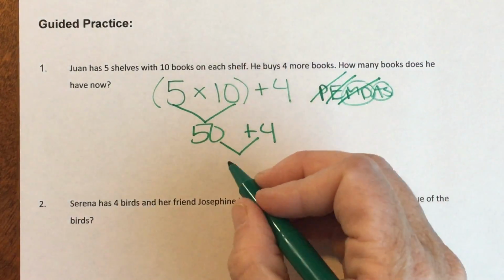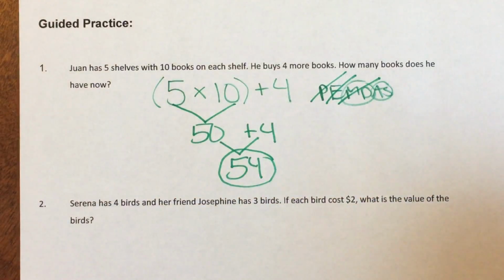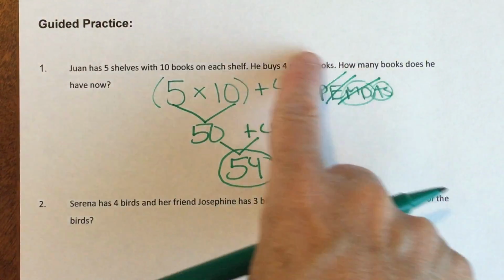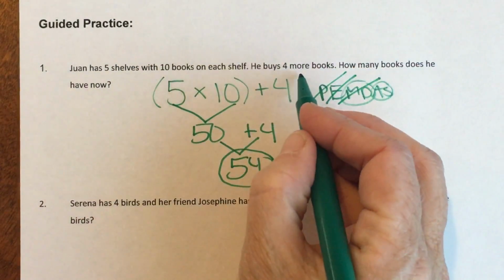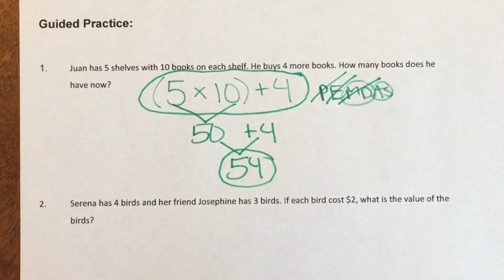Yes, addition or subtraction. He's going to end up with 54 books. Now again, you might have been able to get 54 in your head without doing this. This is the part that's going to be required to be successful on this unit's test. So don't skip that important step.